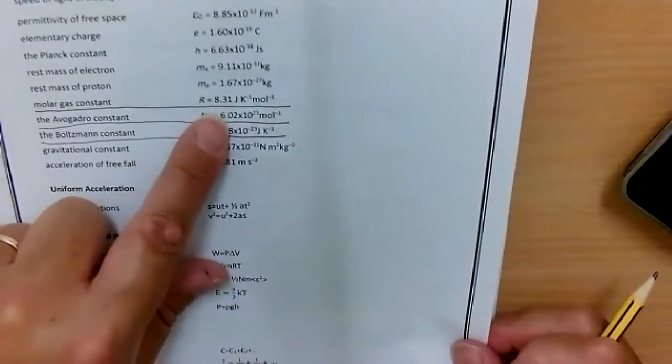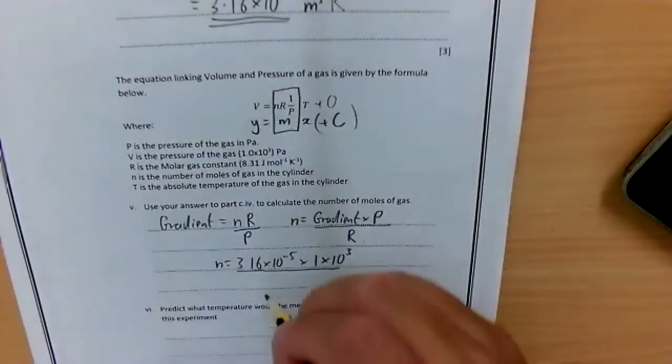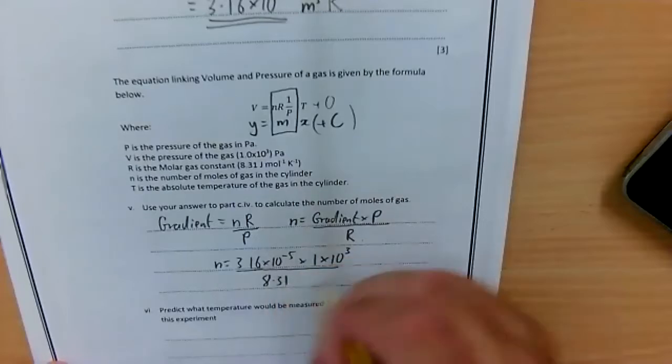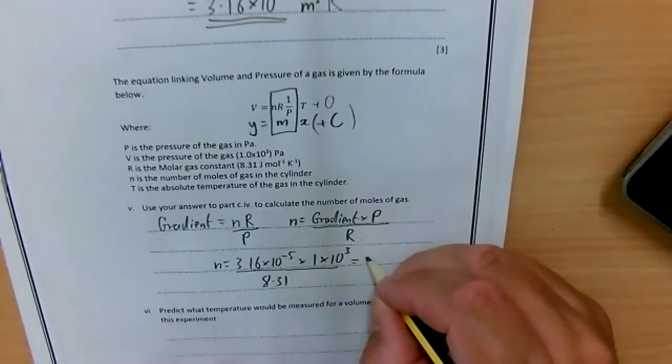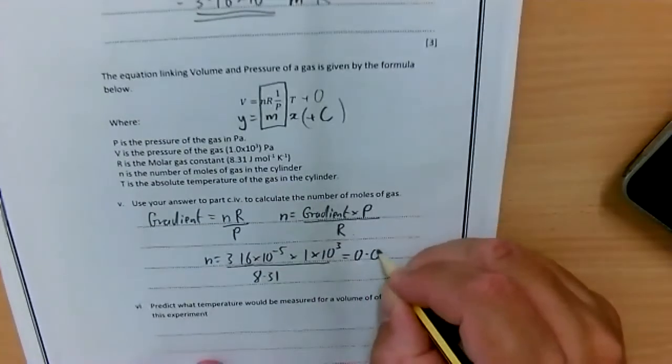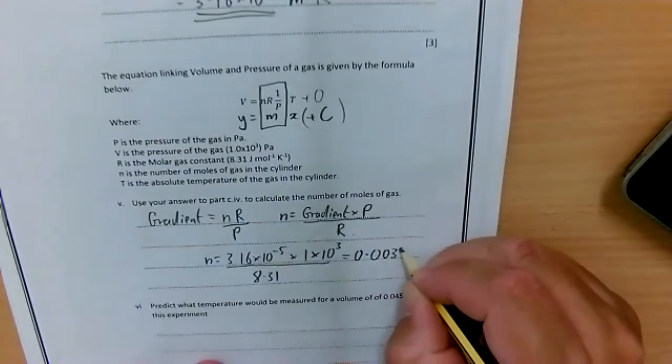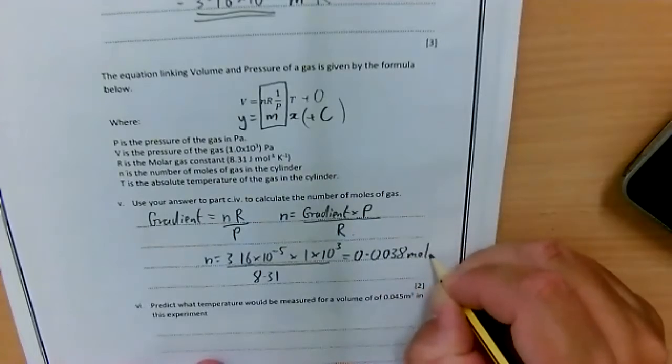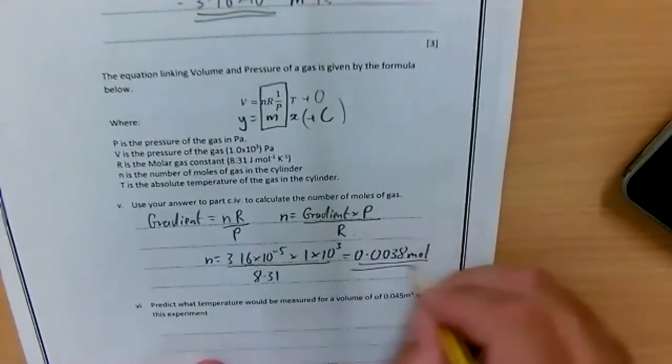Molar gas constant is 8.31. And we end up with a very small number, 0.0038 moles. Okay, that's it.